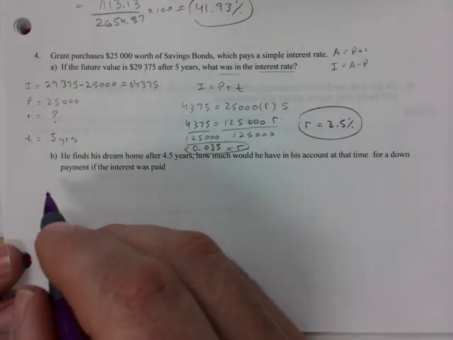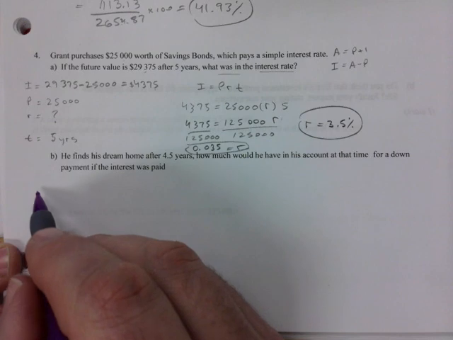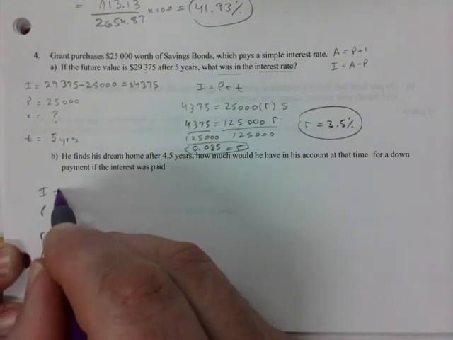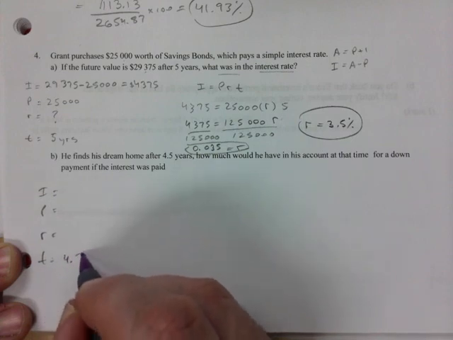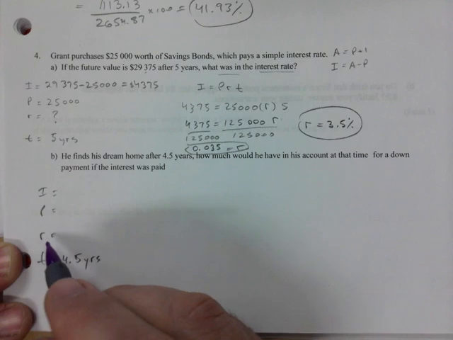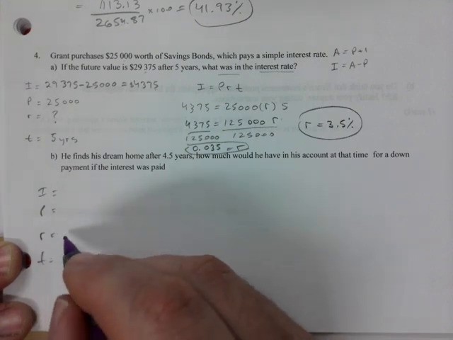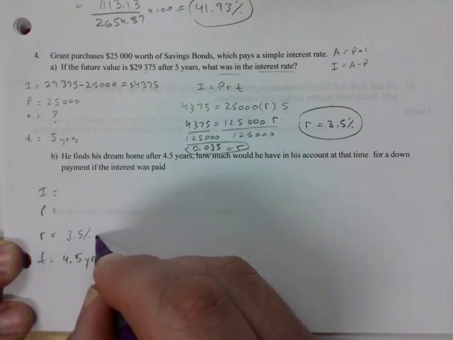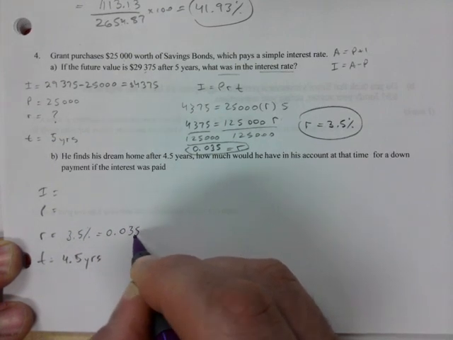So this is a bit of a different story here. If we do I = PRT, time is 4.5 years. It's okay to have it as a decimal. The rate is going to be the same. The interest rate, we're not told that it changes, so we'll say 3.5%, just 0.035.